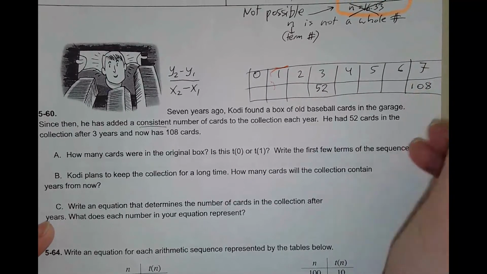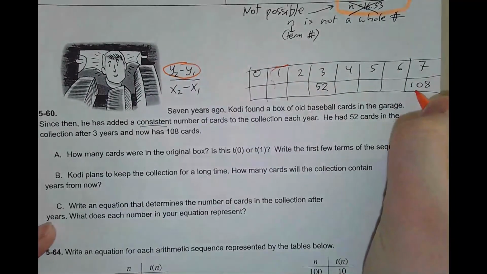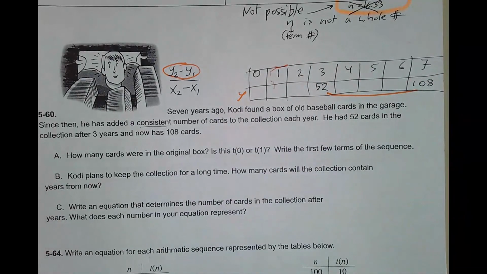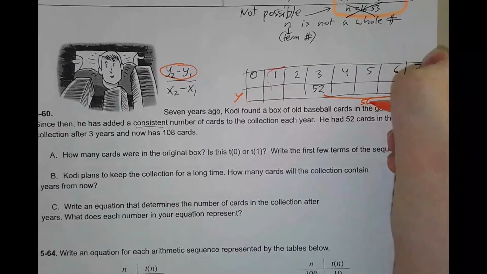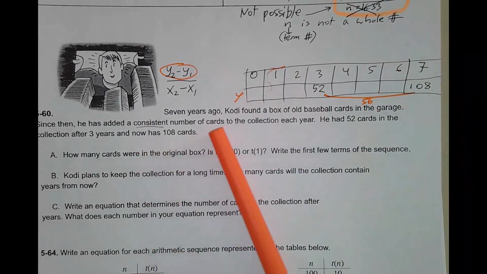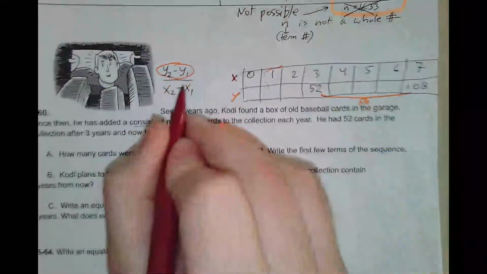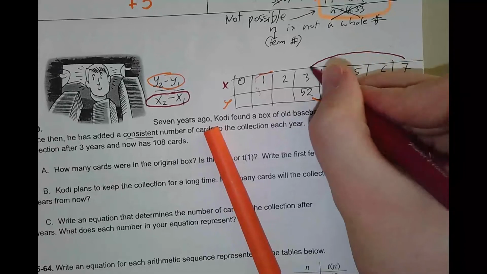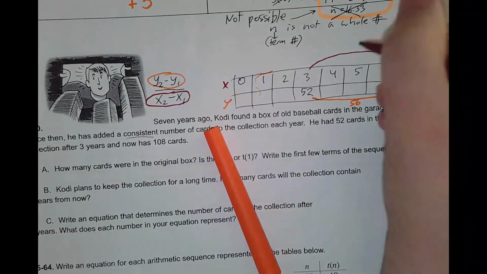So really quickly, we can do the change in y. This is our y value. 108 minus 52. It's 56. We get a change of 56 and the change in x, 7 minus 3.